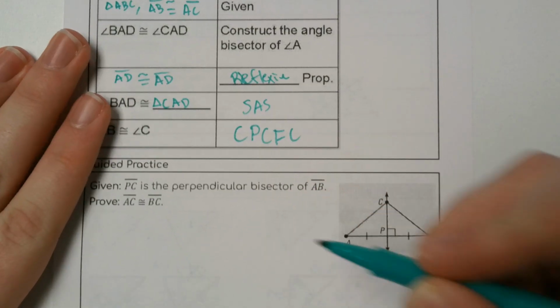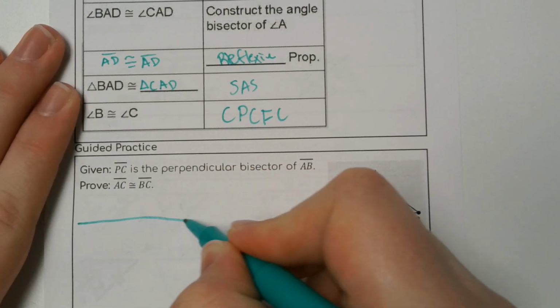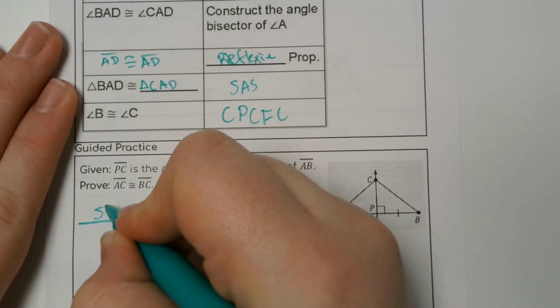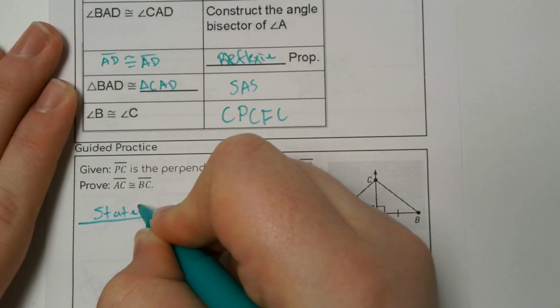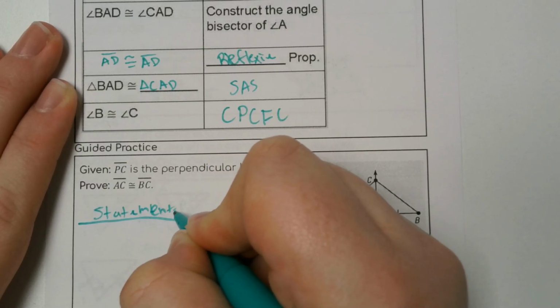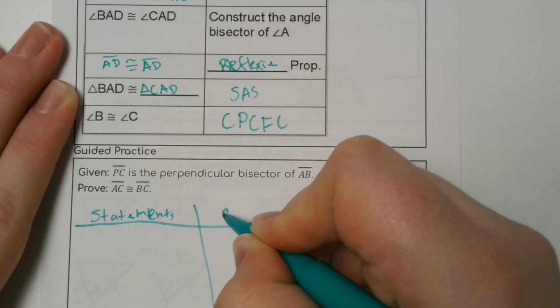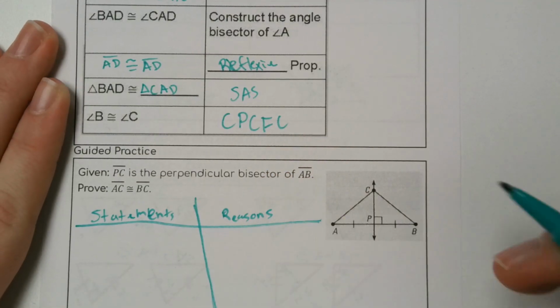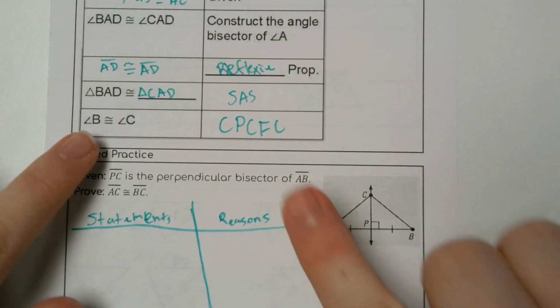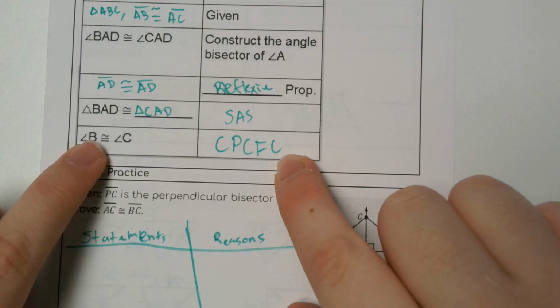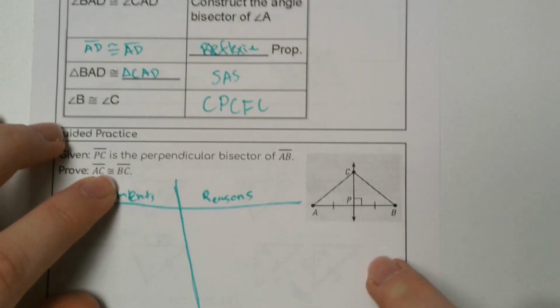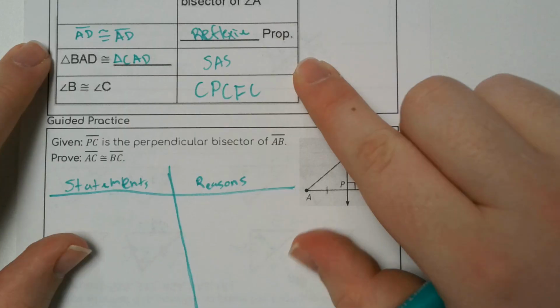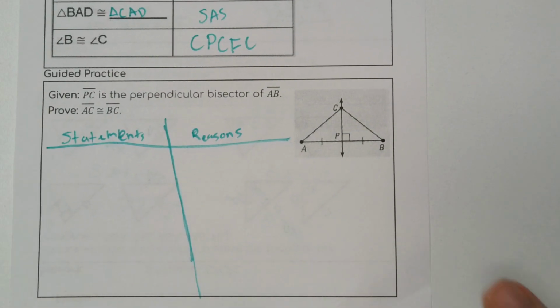Okay, we didn't give you how many boxes to use, so use as many as you need. I would write statements and then your reasons and start filling it out as best as you can. Remember, your last line will always be whatever you're trying to prove in CPCFC. And the line before that is going to be your triangle congruency. Try it out. I'm going to go over it in a minute or so.